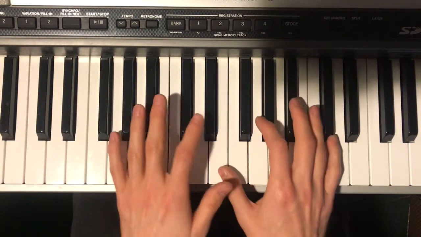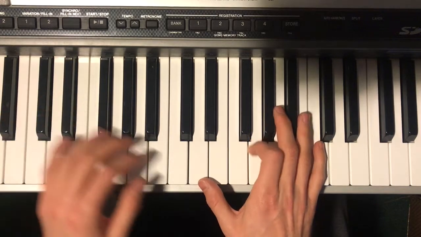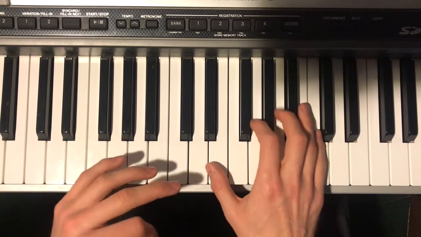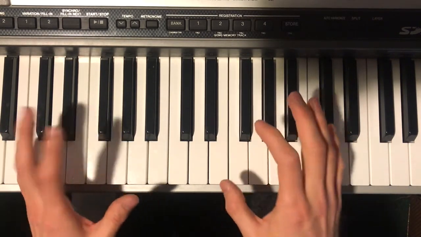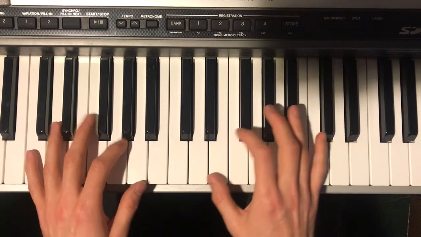I'm not going to get too detailed into voicing on this. Voicing is a long concept in its own thing. To really choose which voice you want to use has to do with something called voice leading, which I will get into in another lesson.